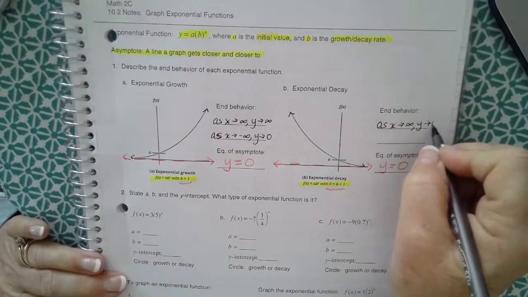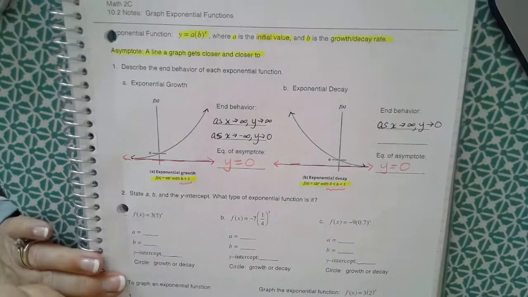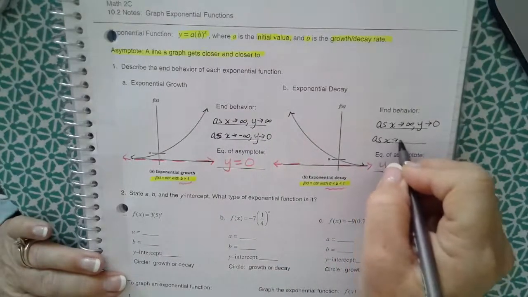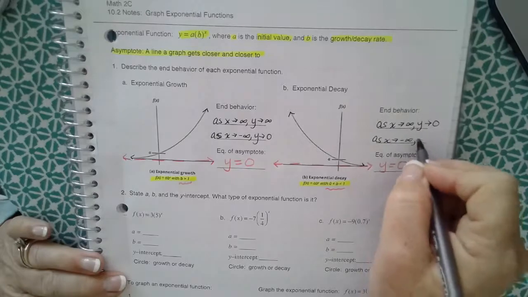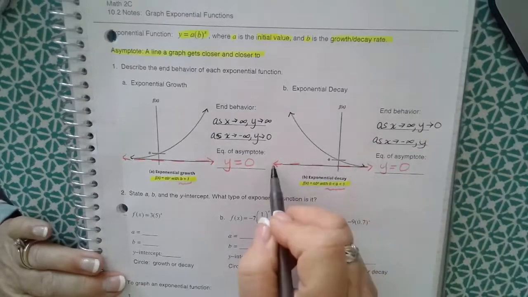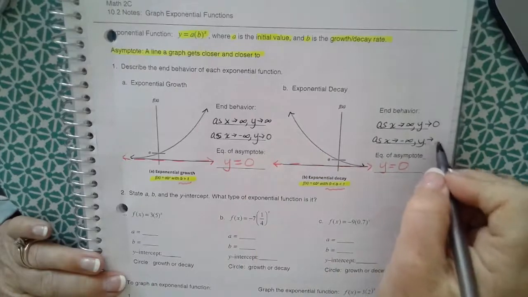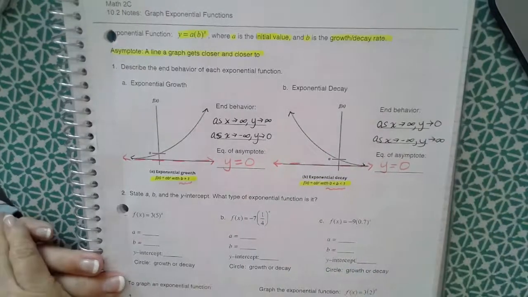Y is getting closer and closer to 0. And then as x is getting bigger and bigger negatively, so it's going smaller this way, where's our y going? It's going up. So y is approaching positive infinity.